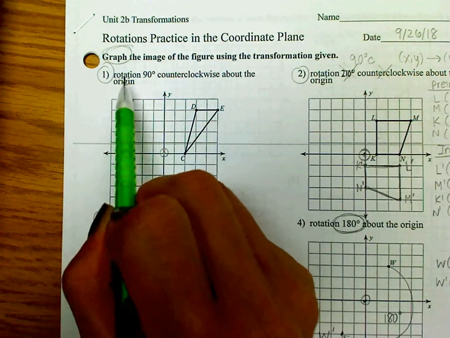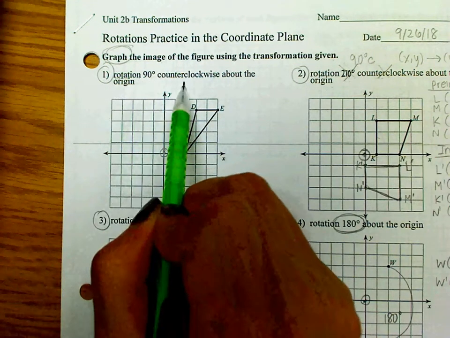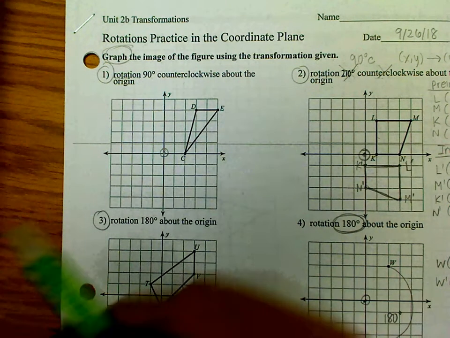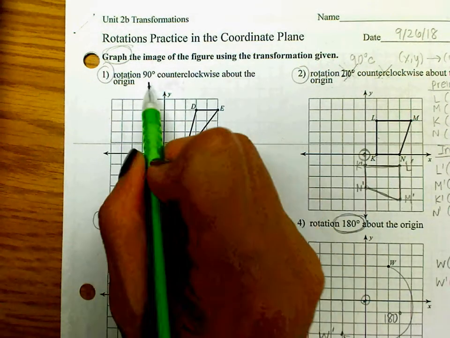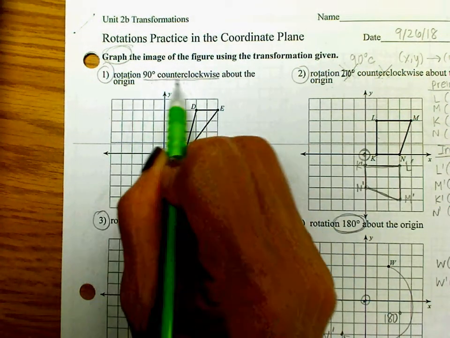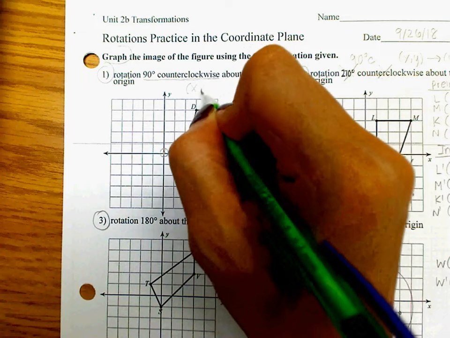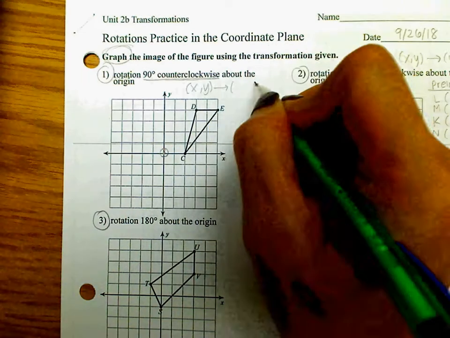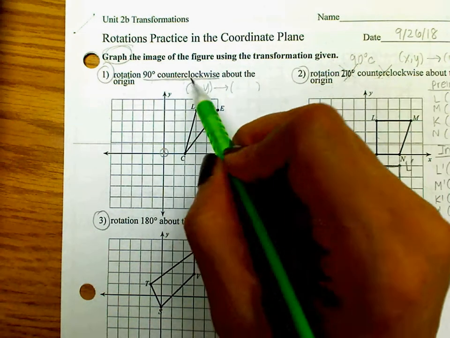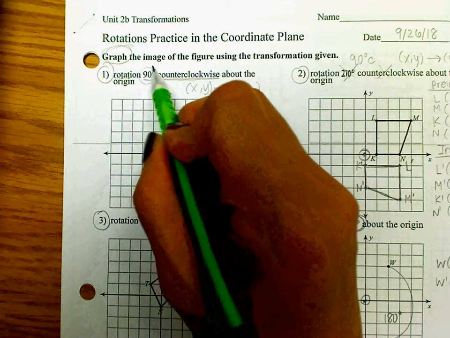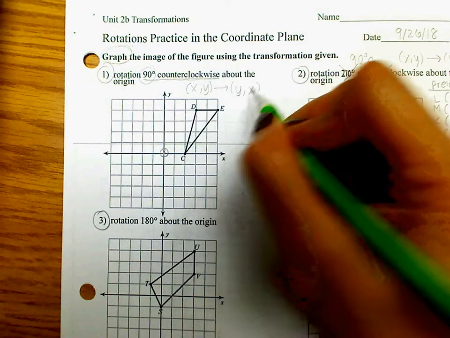So the transformation is a rotation 90 degrees counterclockwise about the origin. So if we go 90 degrees counterclockwise, let's see what that looks like. Well, we already know, if it helps you, maybe you go ahead and write down the rule. Okay? So if it's going 90 degrees counterclockwise, 90 degrees already tells me I'm going to swap them. Okay? But which sign do I change?